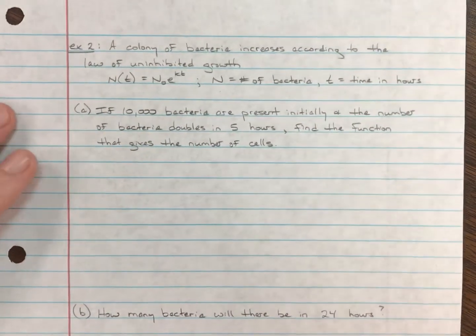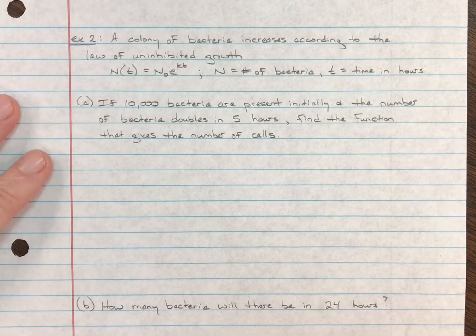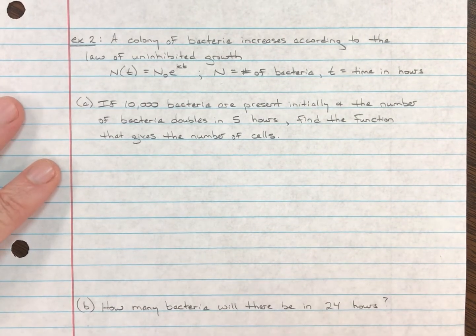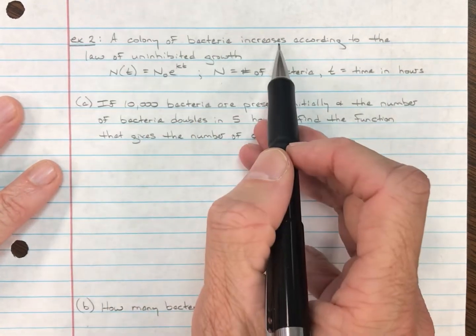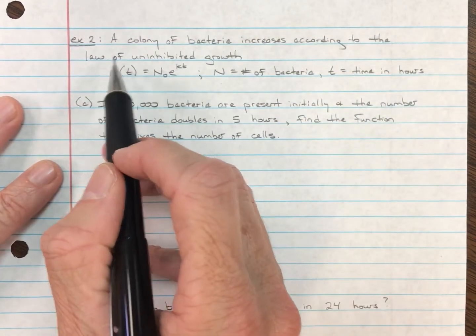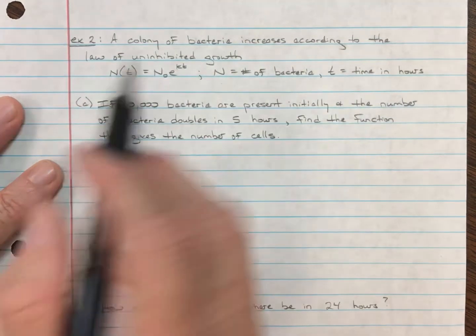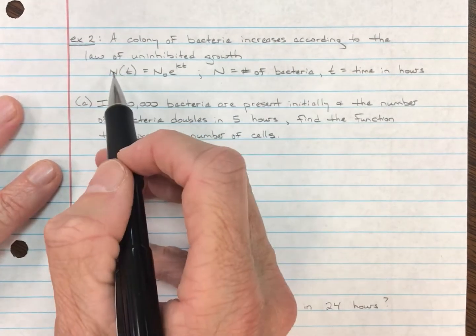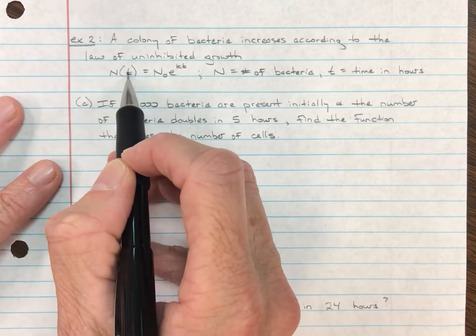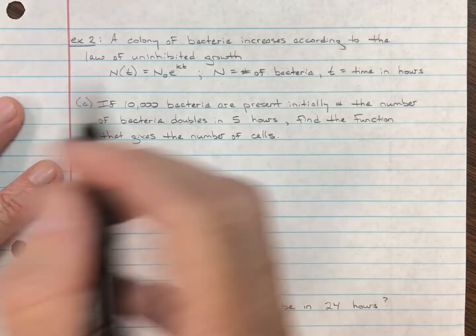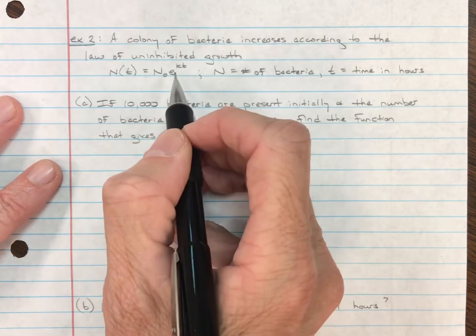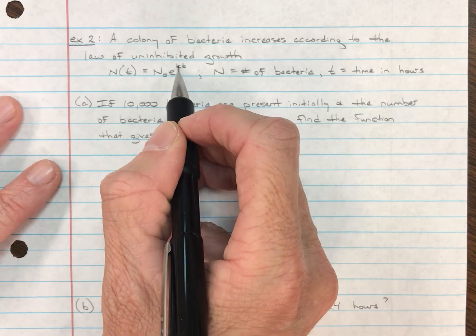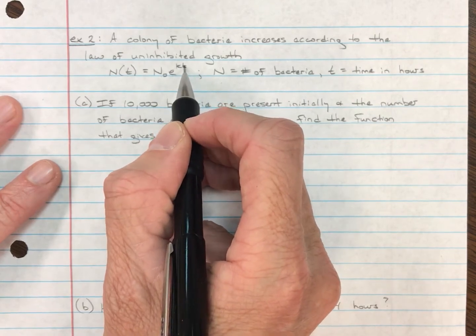All right. Let's now do what we need to come up with the growth rate before we can make use of the exponential function. Example 2, a colony of bacteria increases according to the law of uninhibited growth, which I have written here. The number of cells at time t is equal to the initial amount times e raised to the growth rate times the time.